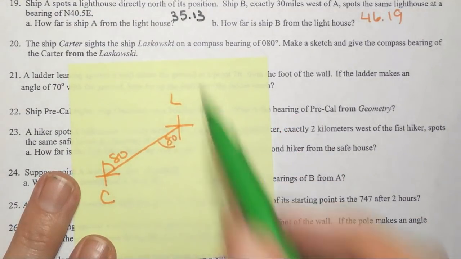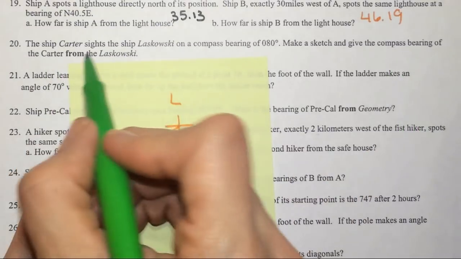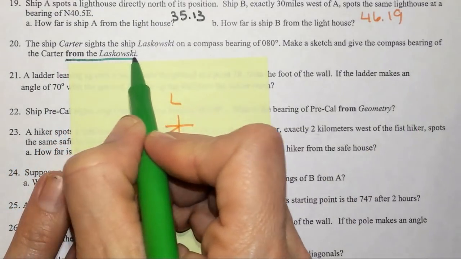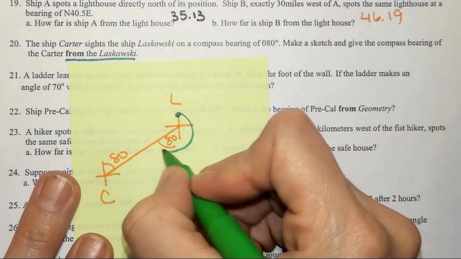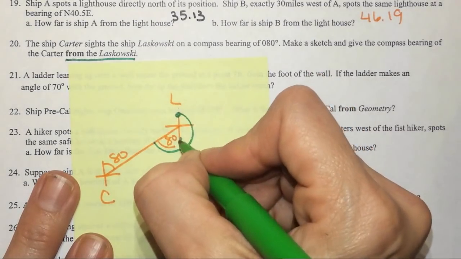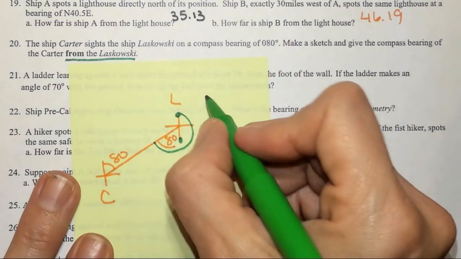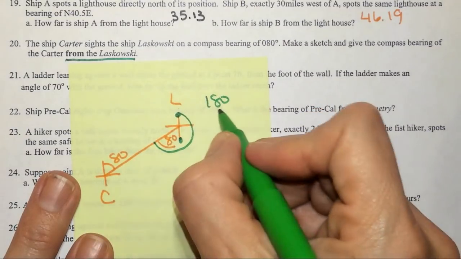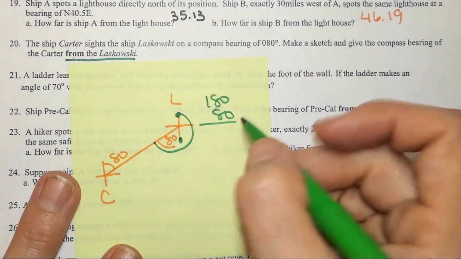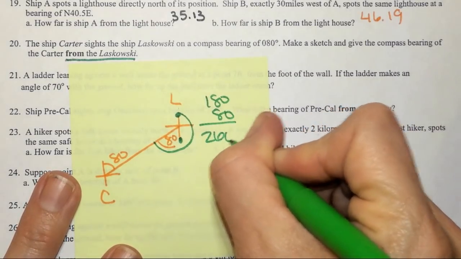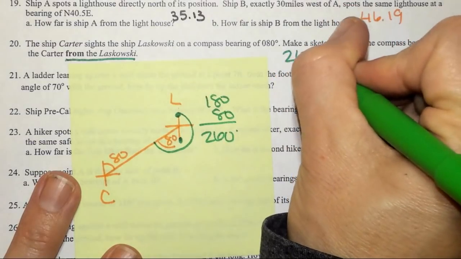Remember, the key is they ask you what is the compass bearing of Carter. You look after the word from Laskowski. So I put my pencil on the north and I swish all the way around. I know from north to south is 180. And then I'm going to add my alternate interior in 180 plus 80. I'm going to add those together and I'm going to get 260 degrees.